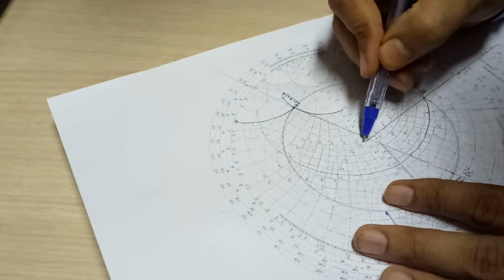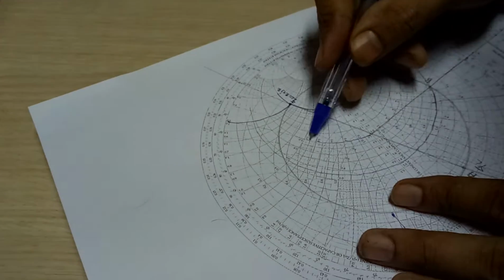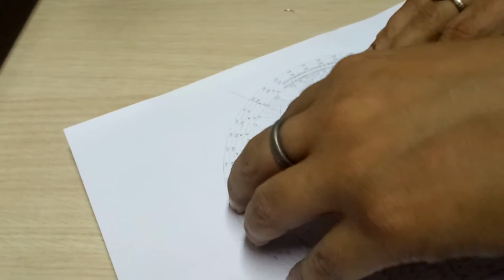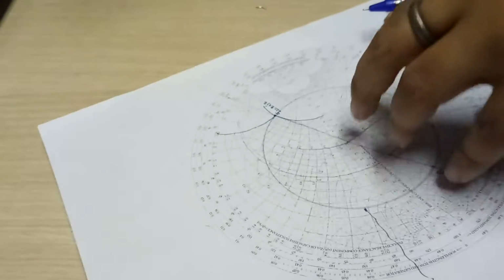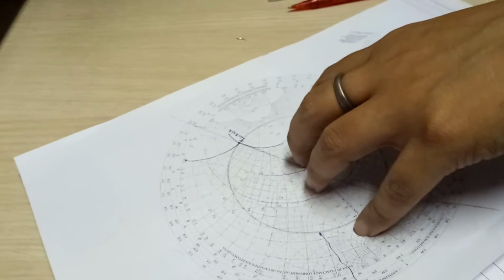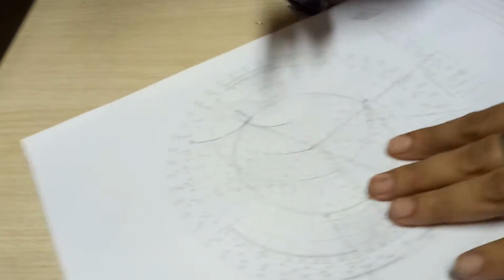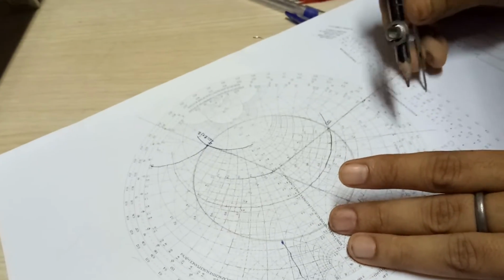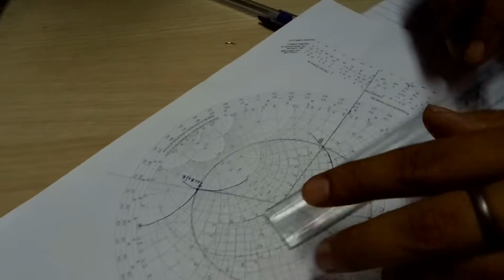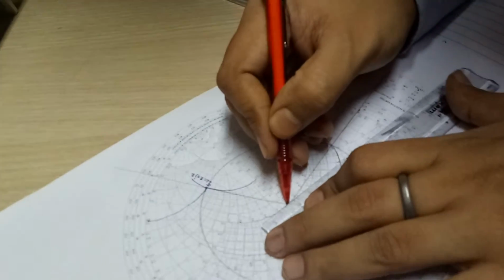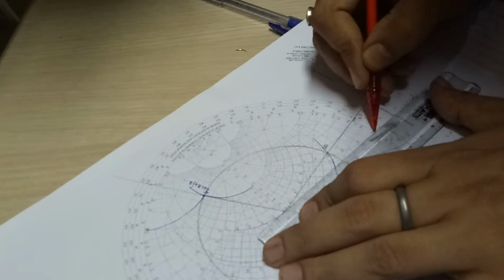Listen, this is the unit circle. We will rotate the unit circle by 270 degrees. If we rotate 270 degrees, then 90 degrees at this point, 180 degrees at this point, and 270 degrees at this point. So what is the radius? The total length is 0.5. How to draw 0.5?